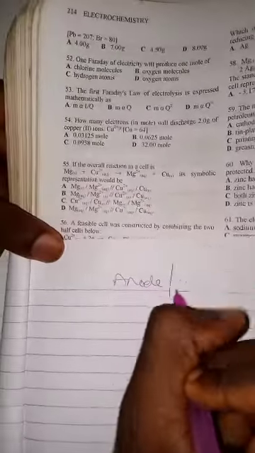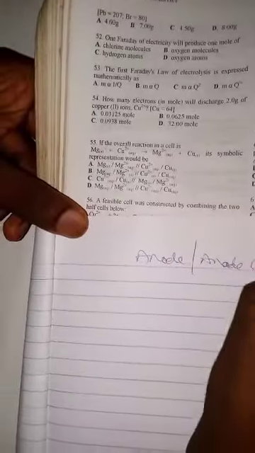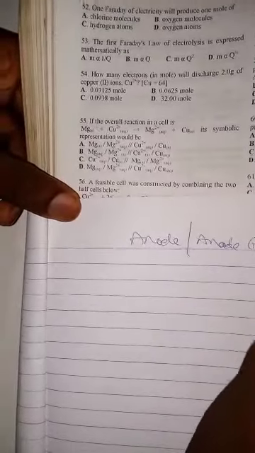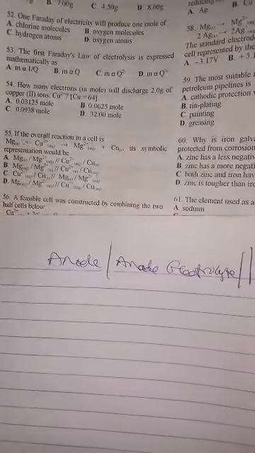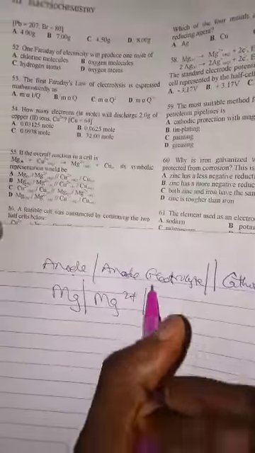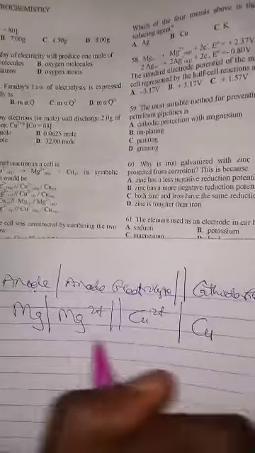Anode, electrolyte, then cathode electrolyte, then cathode. How do you know your anode? The one that is higher. Which one is higher? Magnesium. So you have magnesium, and the electrolyte will be Mg2+. Then the cathode electrolyte is Cu2+, then Cu. So this is your formula.